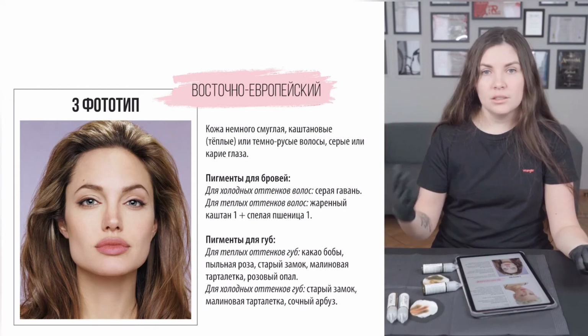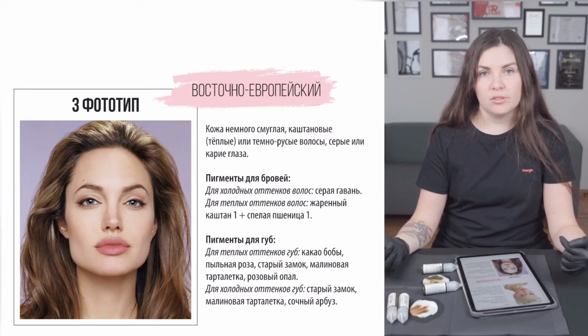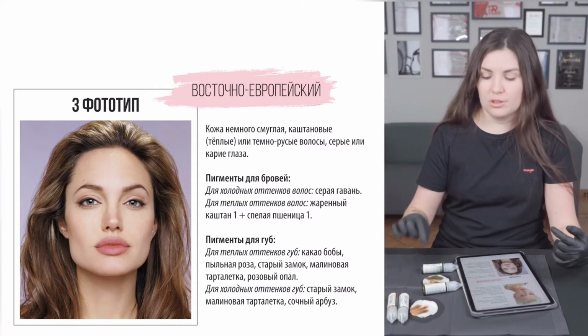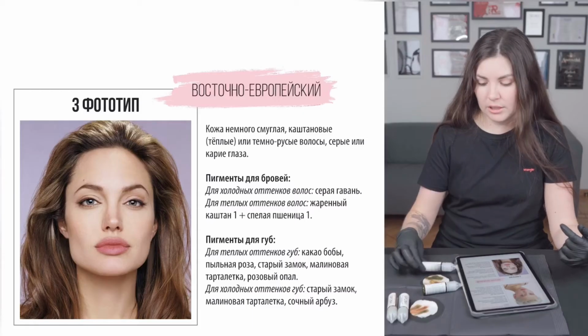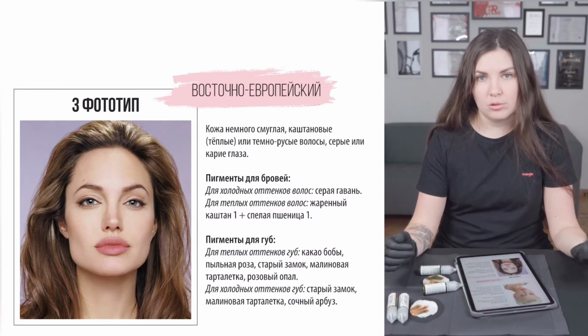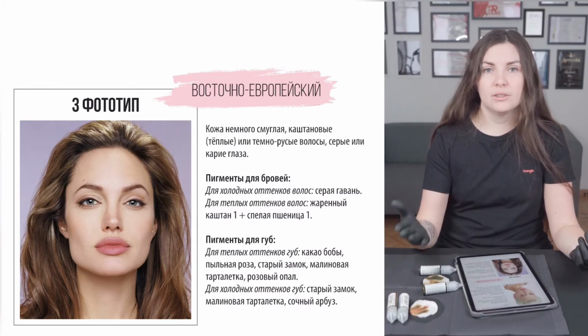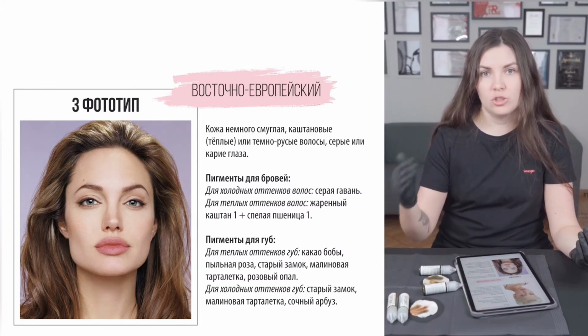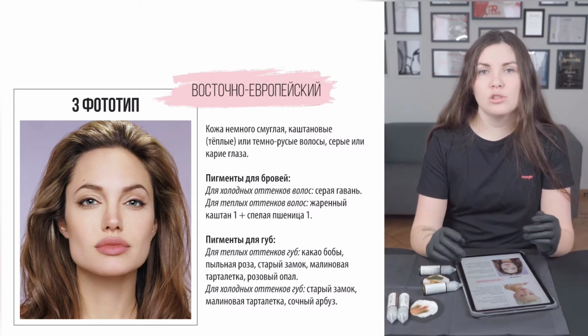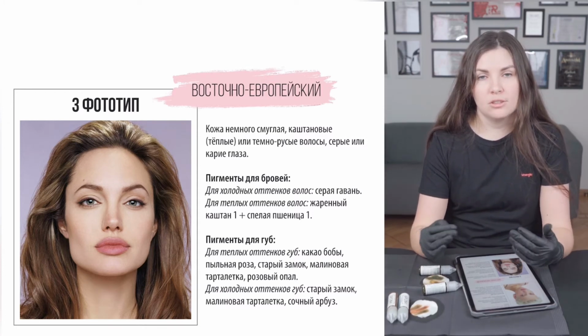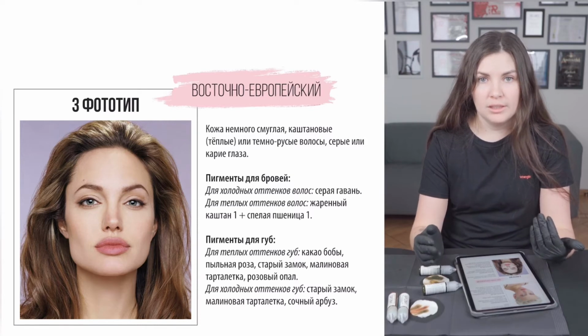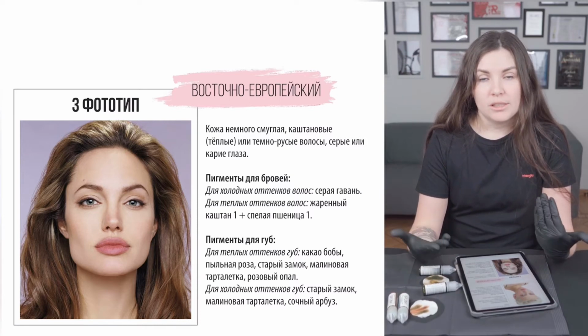As far as all other phototypes, for example, if we use dark colors for the other 3 phototypes, for example, bitter chocolate, we may not have great brows at the end. Why? Because in the other 3 phototypes, in 4th, 5th, and 6th, there are already large enough quantities of black and brown melanin that will distort our colors.